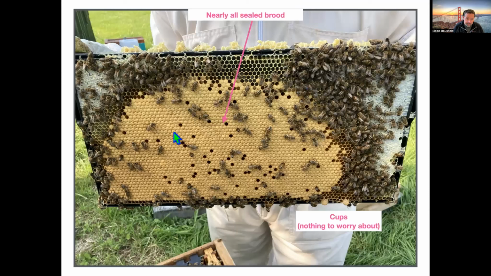And this is one of my frames from late summertime, I think. I use Langstroth frames. So you can see this big chunk of sealed brood there, the pupae. And you probably can't see very clearly, but around the edge, you do have a small amount of open brood and then honey up in the corners. And there's some cups here, which I just have a quick look in, but I just leave them alone.